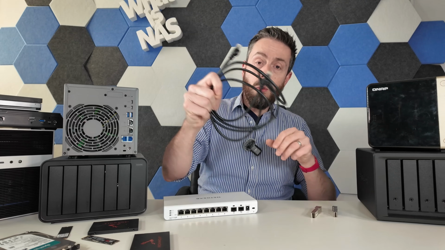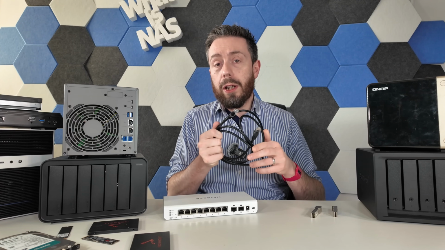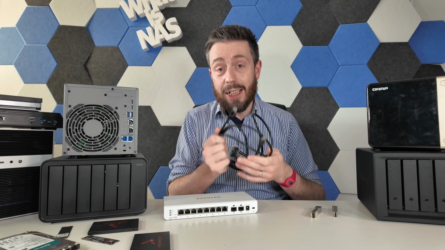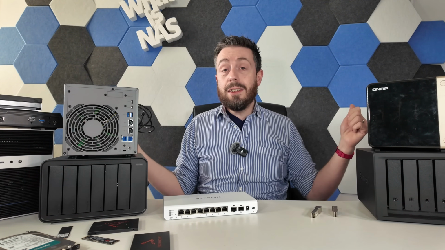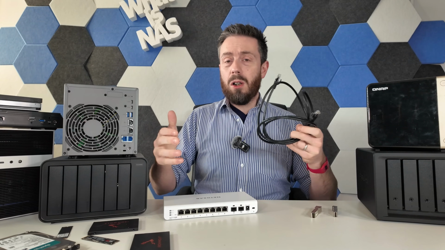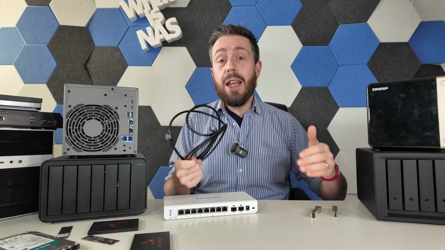Now, for example, when it comes to network cabling, if you're going to run 10 GBE, do not use anything less than Cat6 cables. The reason being, Cat6 cables are designed for longer distances of maintaining that high performance. On smaller distances, you can get away with Cat5, but I would still never recommend it.